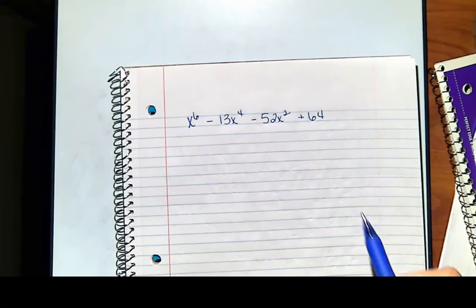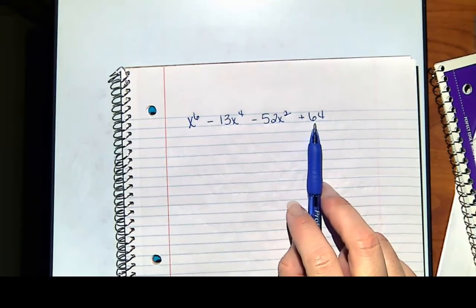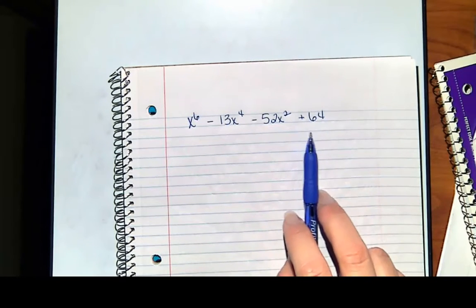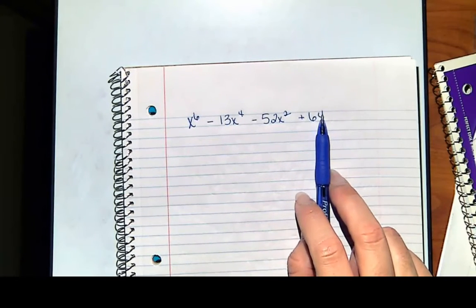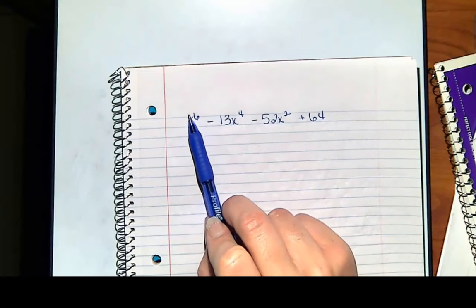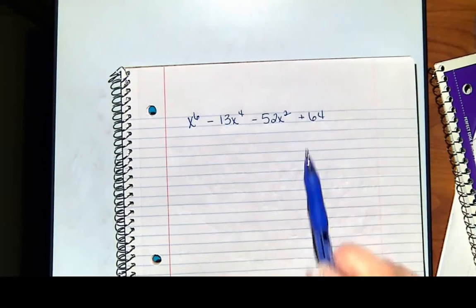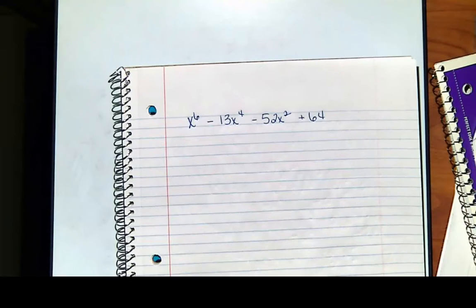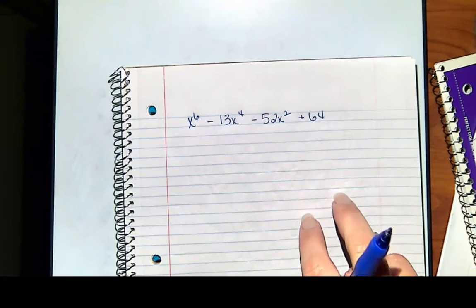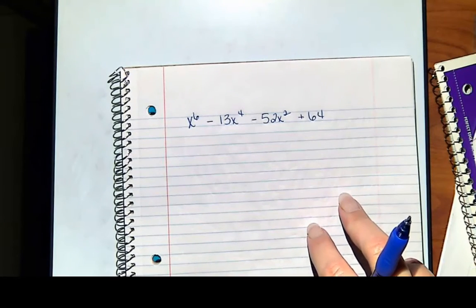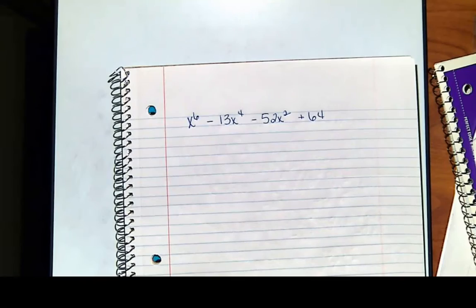So what do I want to do? First thing is rational zeros theorem. I know that I'm going to use factors of 64 to start trying things. Descartes' rule of signs says I've got 2 sign changes. So I'll either have 2 real zeros that are positive, or I will have no real zeros that are positive. So we're just going to dive in and start looking.